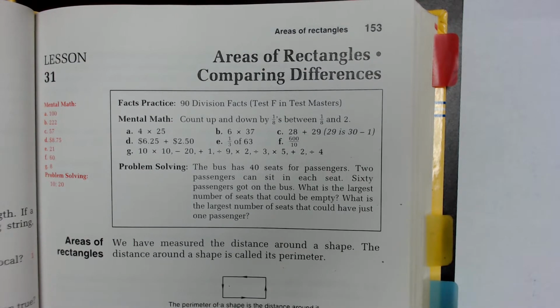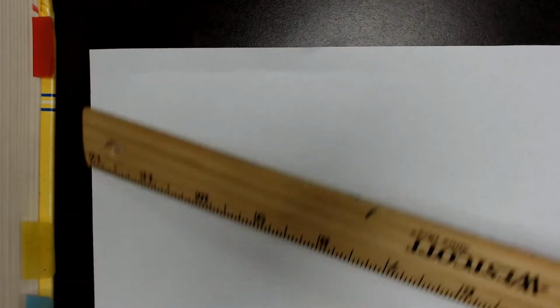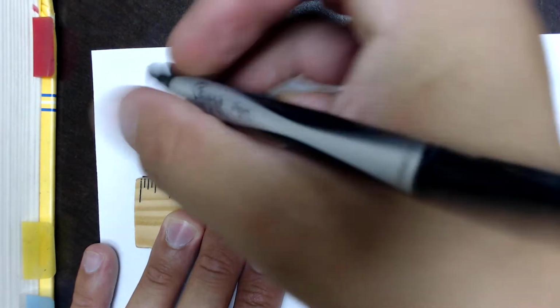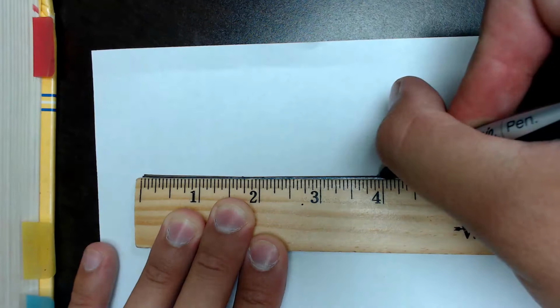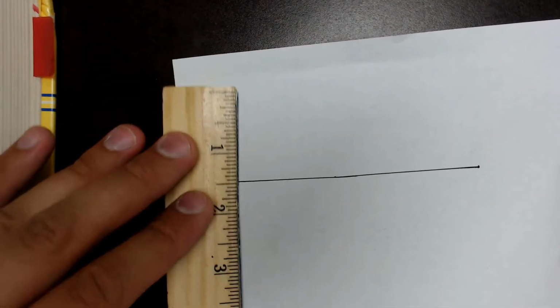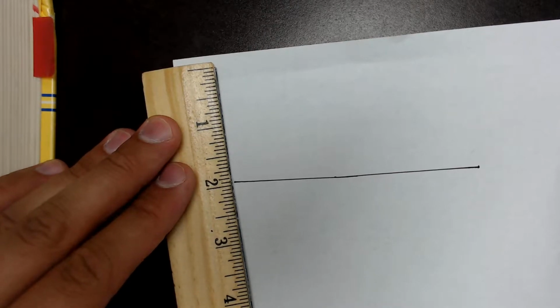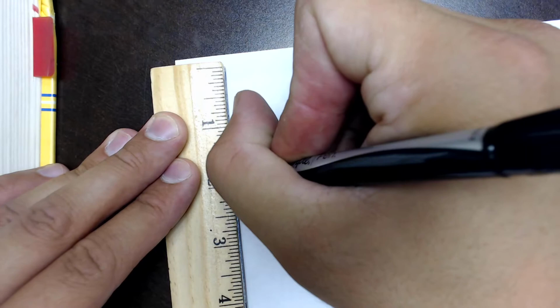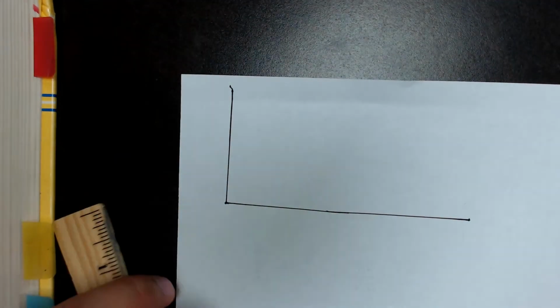So, quick recap when it comes to rectangles. I'm going to go ahead and use a ruler so I can draw this as neatly as I can. Let's draw a 4-inch by 2-inch rectangle. So, quick recap, we've already learned about perimeters of rectangles, and now we're going to be learning about areas.